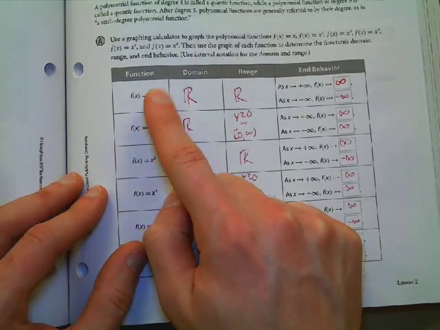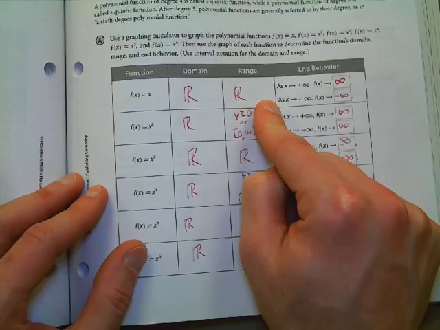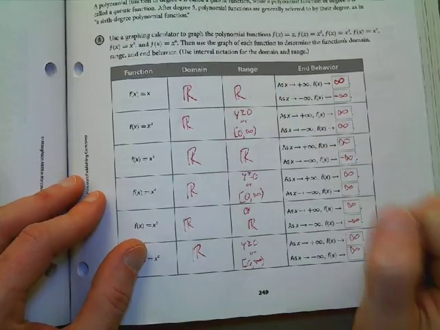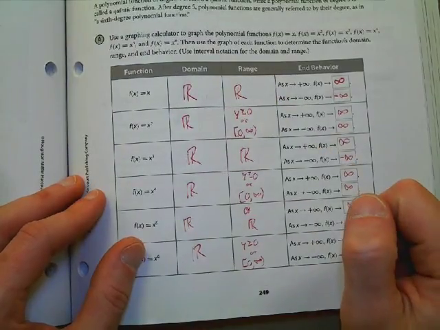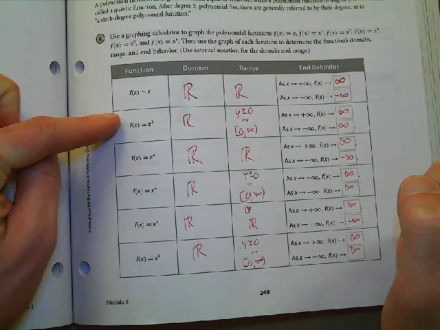Also look at the end behaviors too. They kind of match up in a similar way that Miranda said. If you look at the even ones, 2, 4, and 6, they all both go to positive infinity.